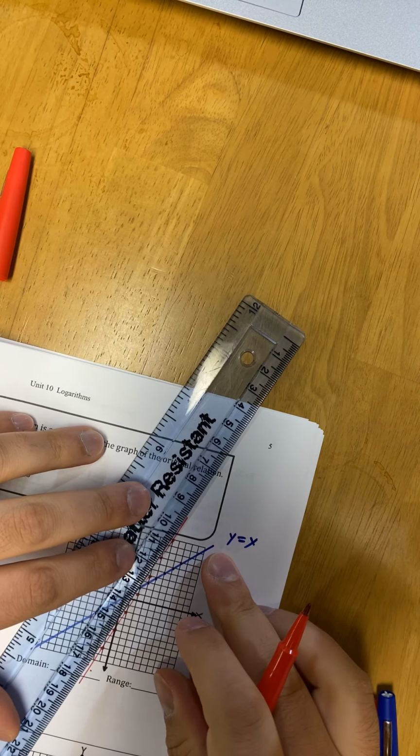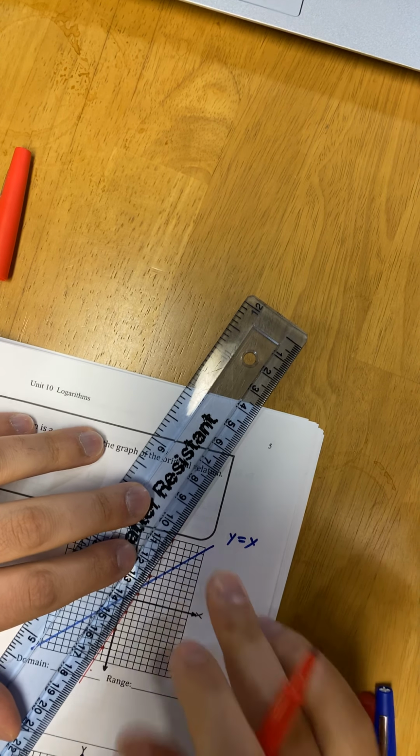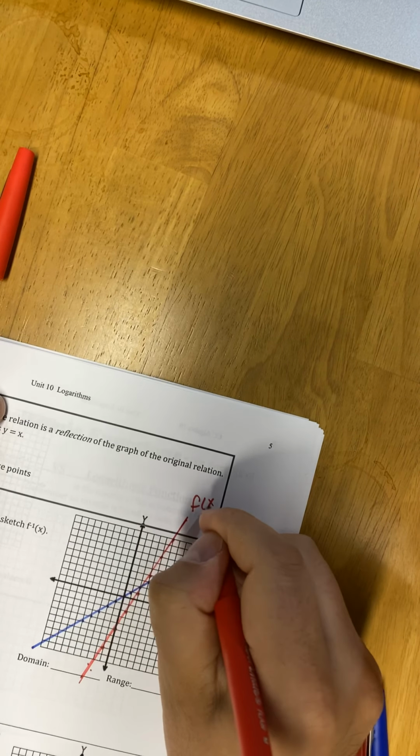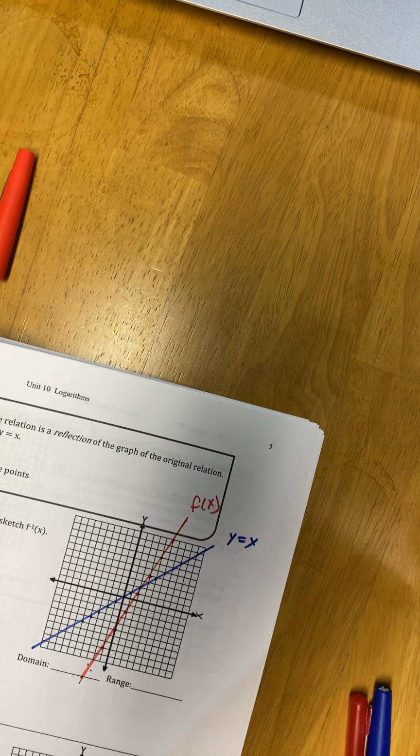Can't see this. So here's f of x. All right, now I've got to sketch the inverse.